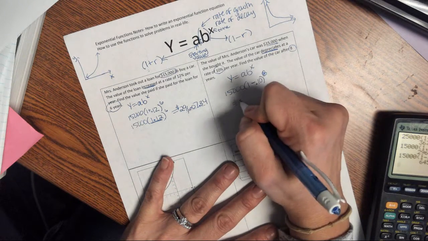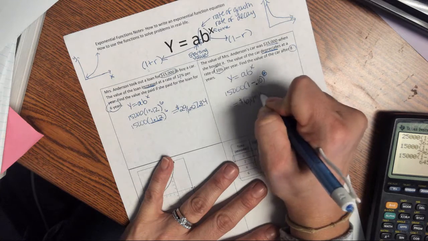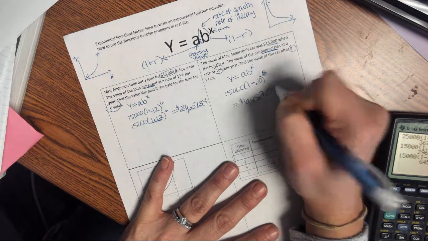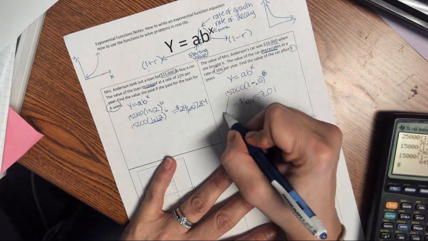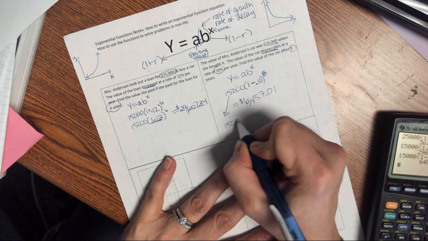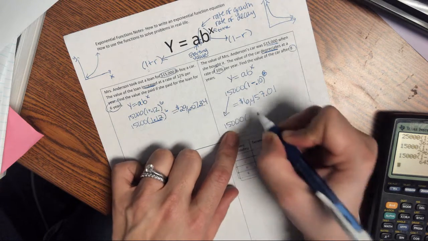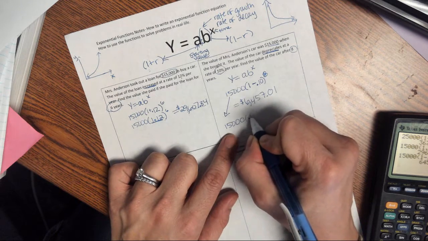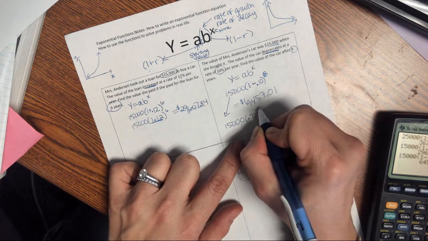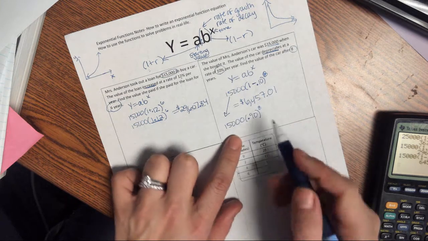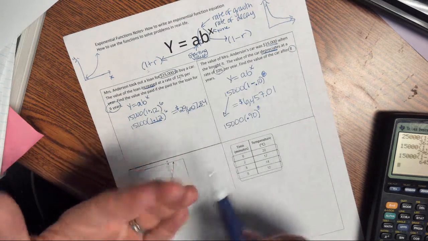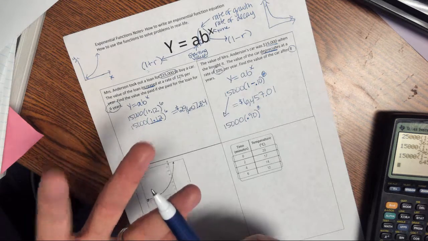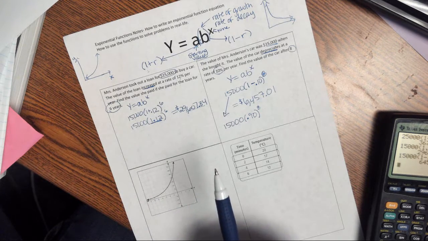Okay, you should have gotten $6,457.01. Okay, the other way to write this equation is just in the form of, this one's your A, and your B would be this combined. So it would be 1 minus 0.10, so it would be 0.90 to the power of 8. So you might see it both ways. So if it asks, because you have to know how to write the equation, how to use the equation, and then also to identify the A and the B.